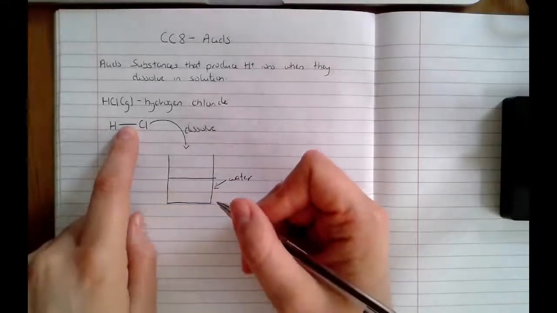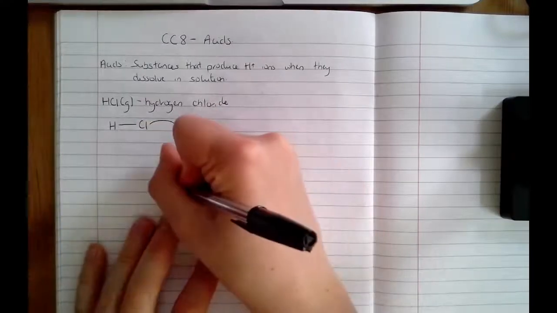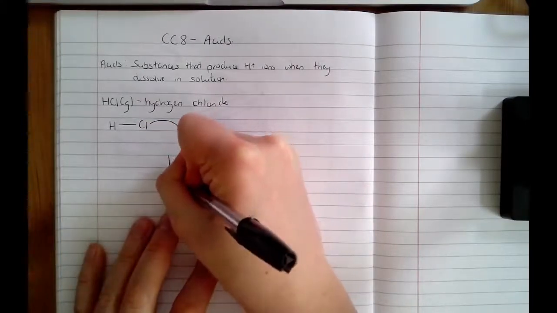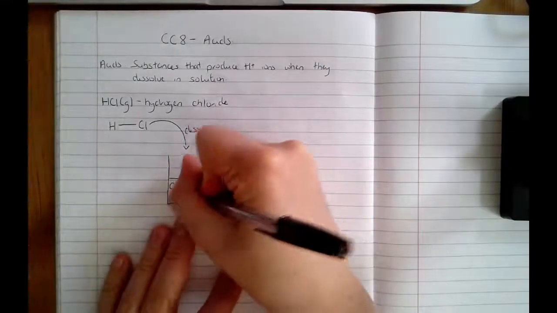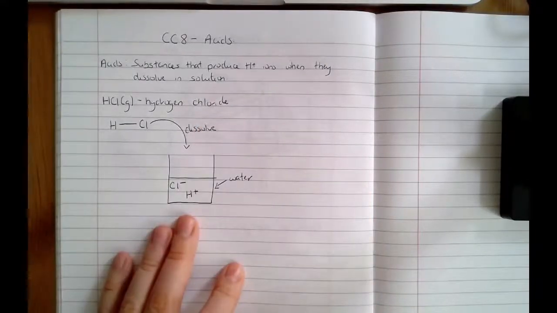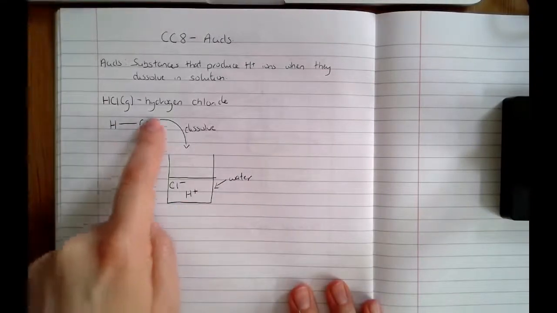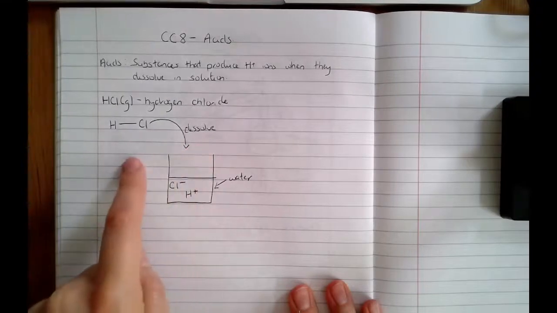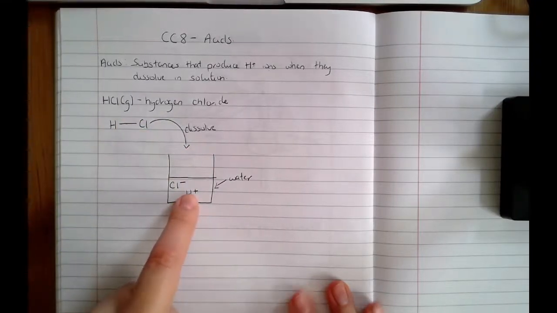Both of the electrons in this covalent bond will stay with chlorine, and chlorine ends up with a Cl- charge, and hydrogen then ends up with a positive charge. So what's happened is you've taken hydrogen chloride, you've dissolved it in water, the covalent bond is broken, and you end up with Cl- and H+.